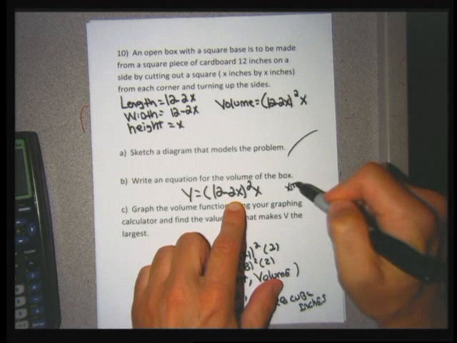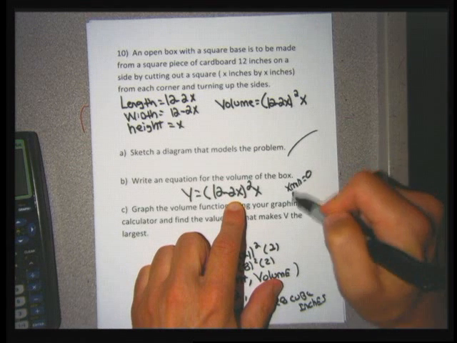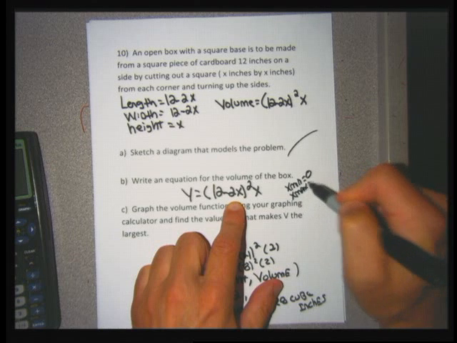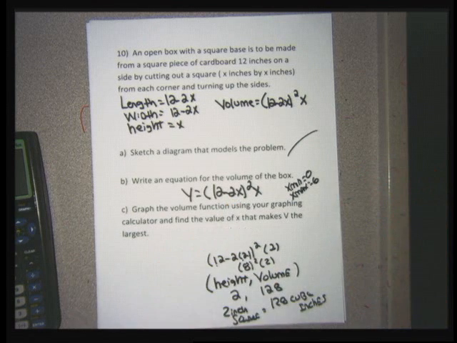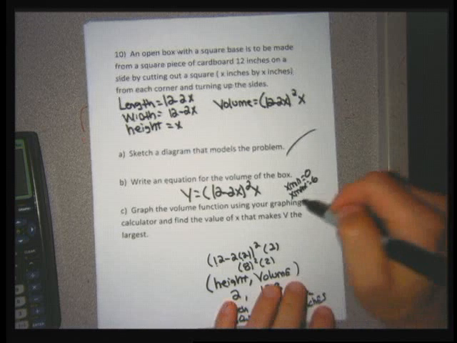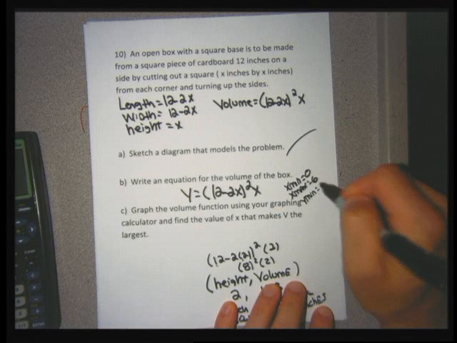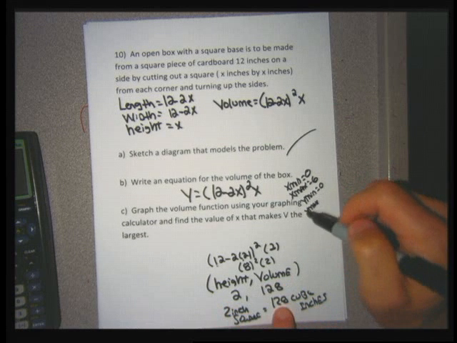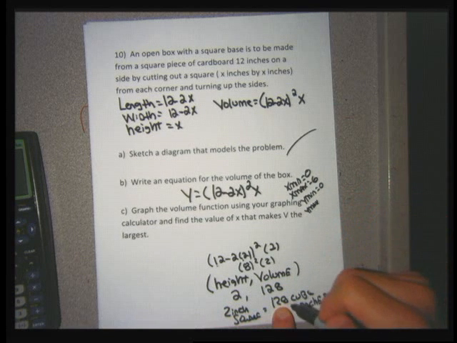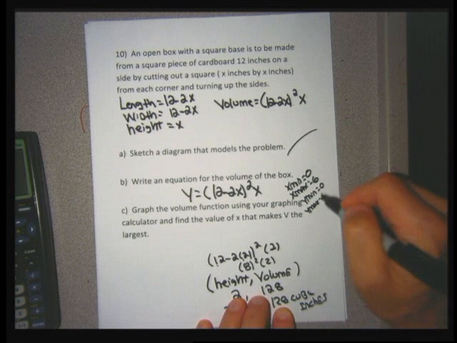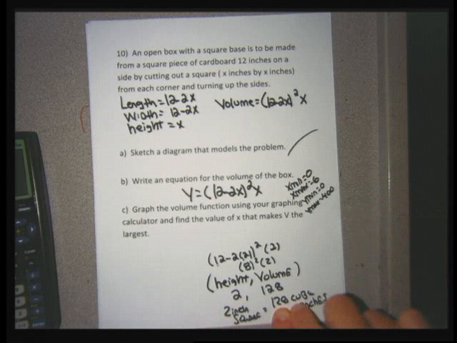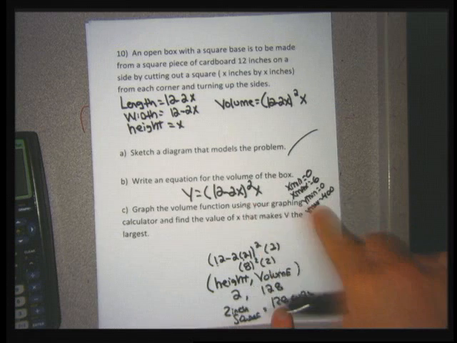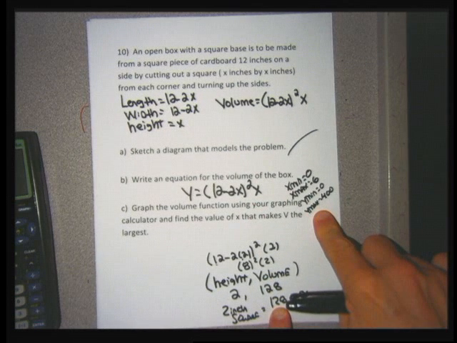I can't make a notch less than 0, and I can't make a notch bigger than 6 because that's more than half the size. My y-min, I can't have a volume less than 0, and because I did this cheater point and got 128 for the volume, I'm going to make my volume maybe 400, thinking I can't get much better than that. This gives me an idea that I needed to be in the hundreds at least rather than in the tens of thousands. So I'm going to graph this function, use that window, try to find the maximum point.